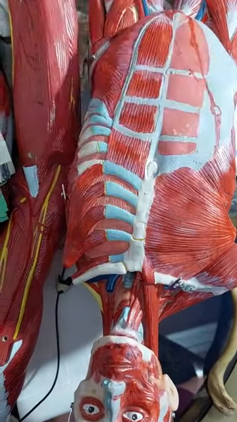And then from the third part, three branches originate. One branch is the subscapular artery. Note the point: the subscapular artery is given by this third part of the axillary artery. It passes over here and immediately divides into two branches.